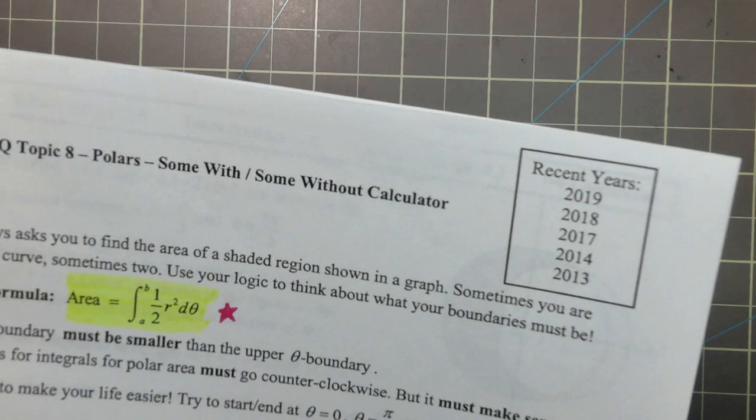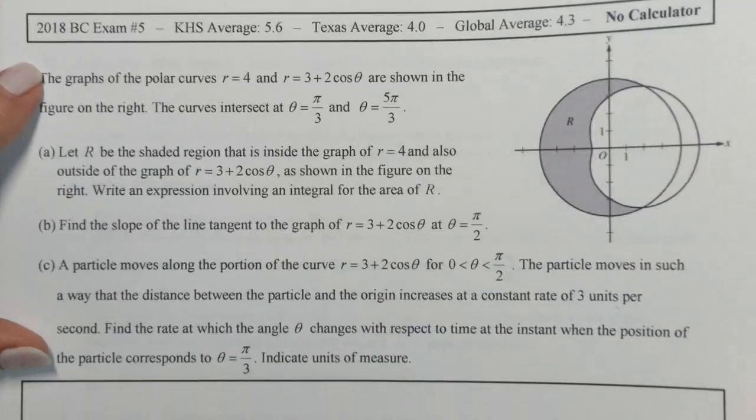We are going to do, let's see if I can get this. Okay. We're going to do the FRQ from 2018.